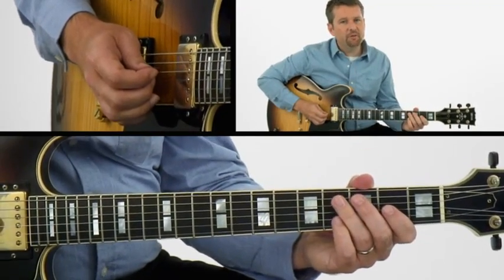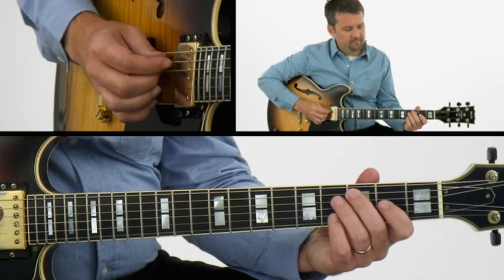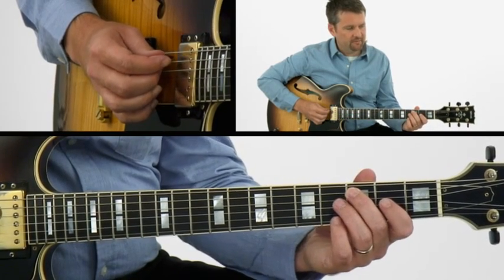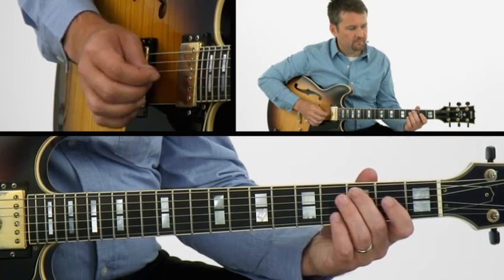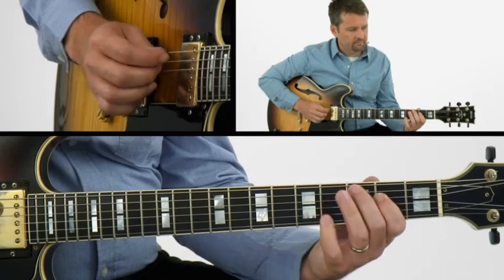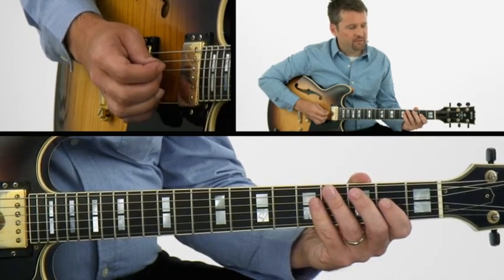And here's the arpeggio that's associated with that. First, within the tonality shape itself. 2, 3, 4. Then all in that position.